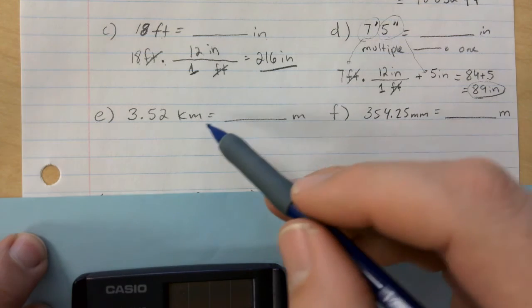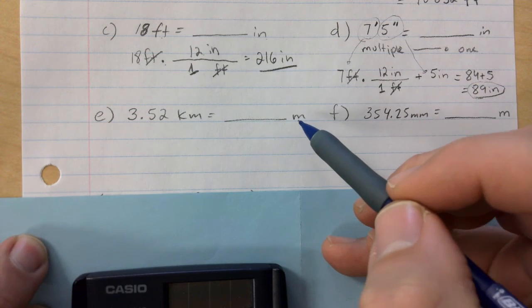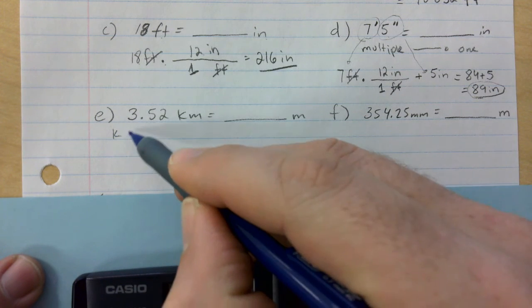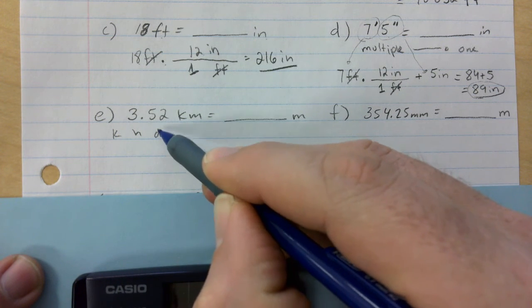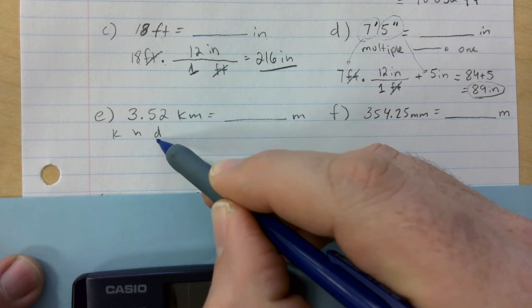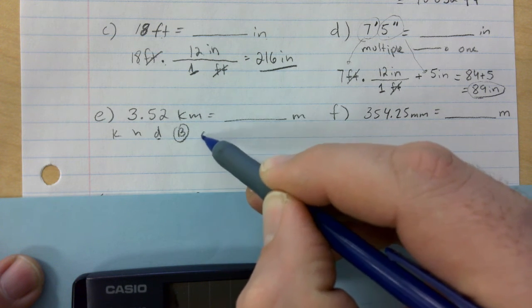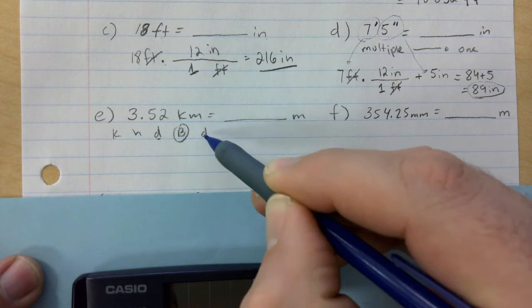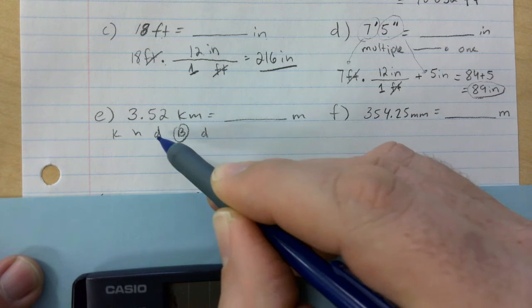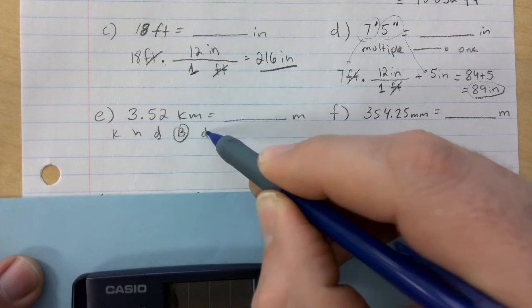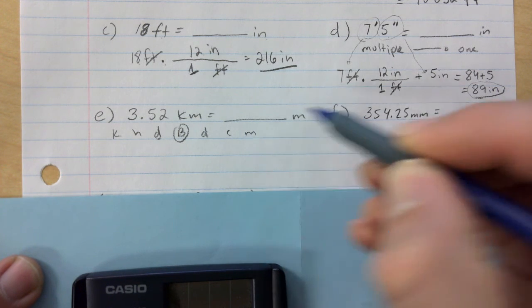Okay, so we're going from kilometers to meters. You should have King Henry in mind here. King Henry died by drinking, that's your meter. By the way, this is deca, and this is deci, so D shows up twice. This is decimeter, this is decameter, okay? Drink by drinking chocolate milk, okay?